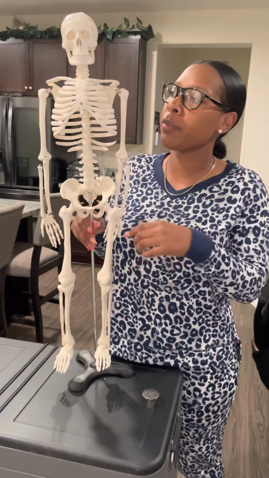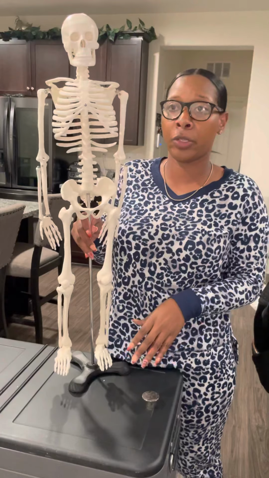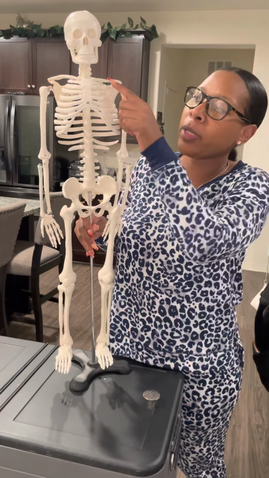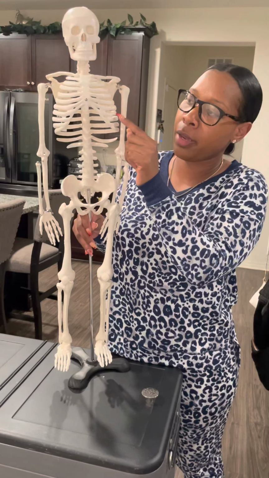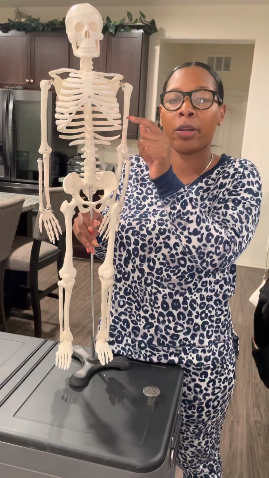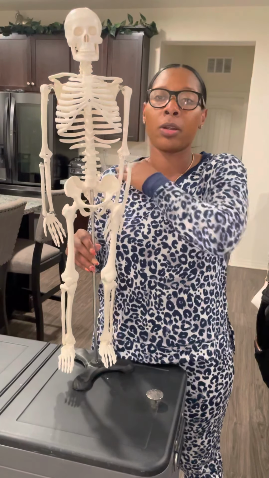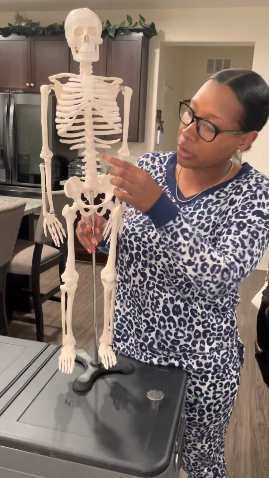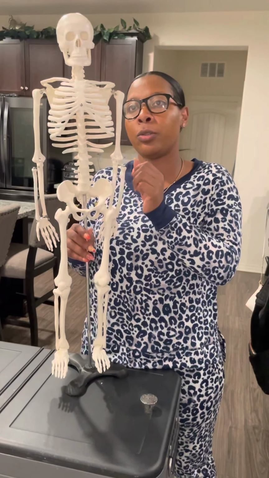You have your ribs that are composed of three different types. You have 1 through 7 as your true ribs, and then you have your second set, which is your false ribs. You have 3 pairs of false ribs, and your last 2 pairs of ribs are called your floating ribs, which is down here.